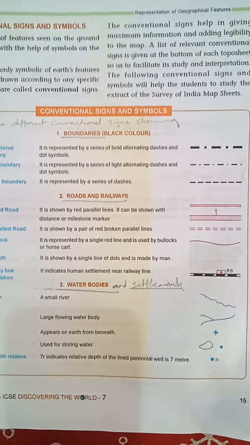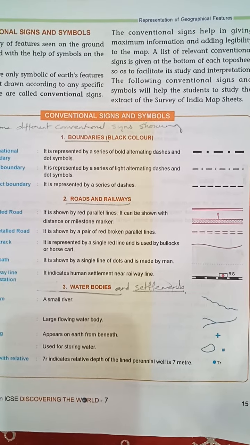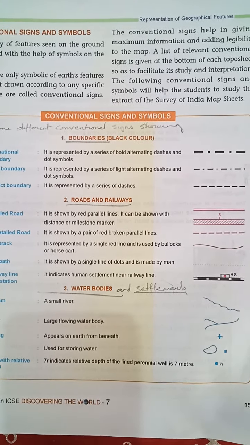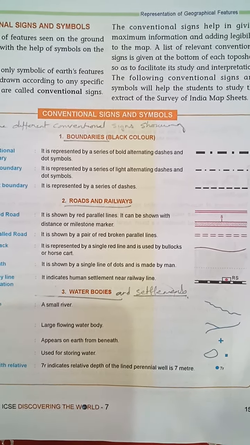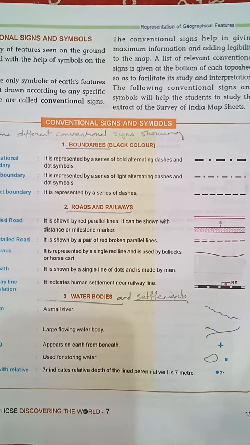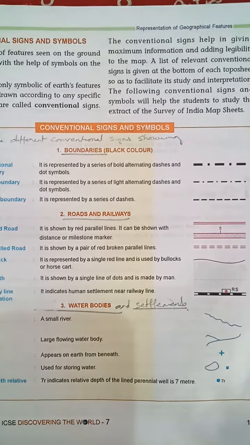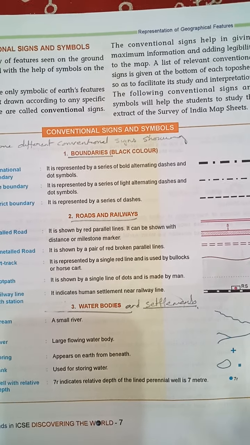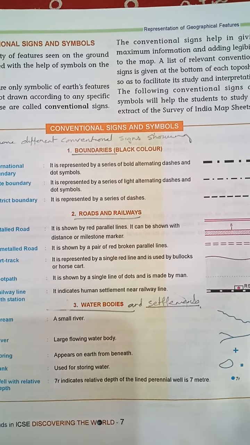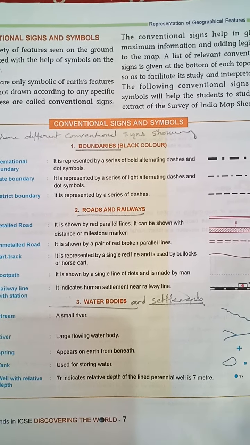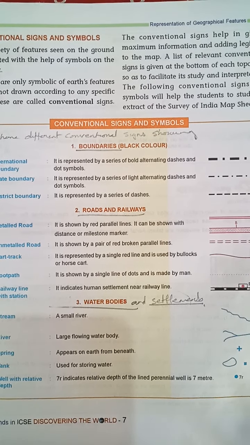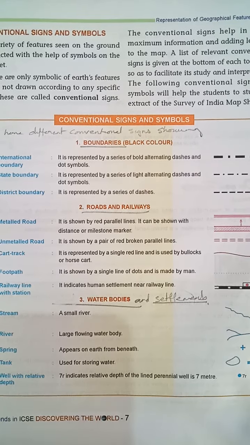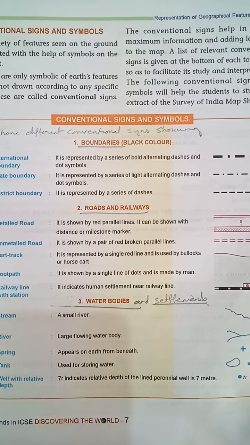Now let us see the use of conventional signs and symbols. The size of the map is much smaller than the actual size of the land that it represents. Due to this reduced size on a map, it is not possible to show the natural and man-made features on the map in their actual shape and size.